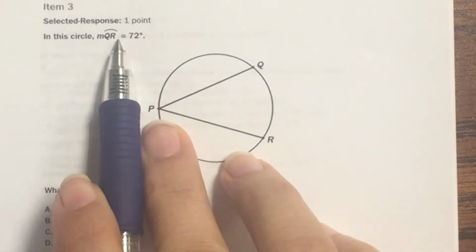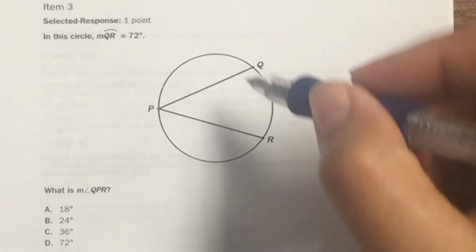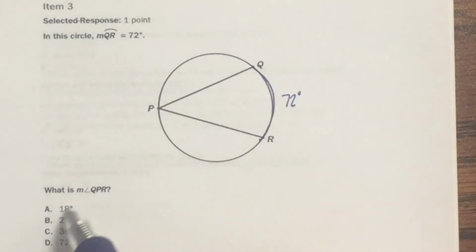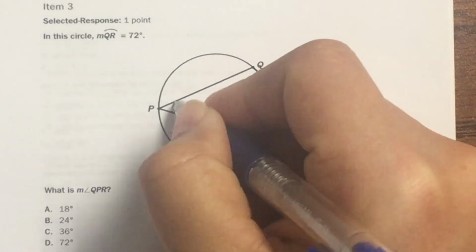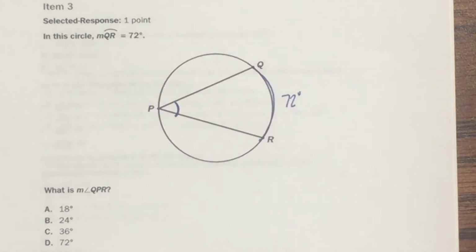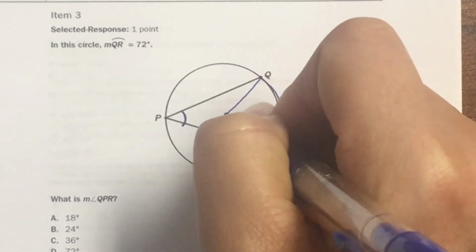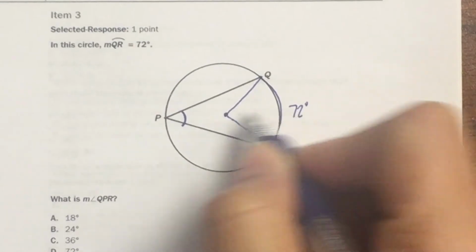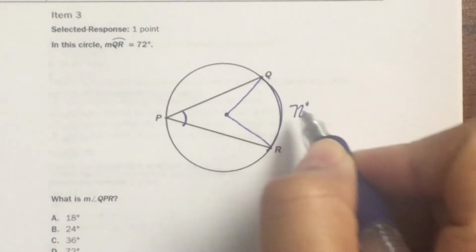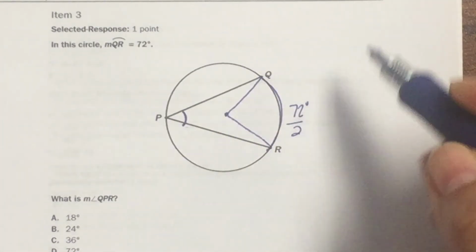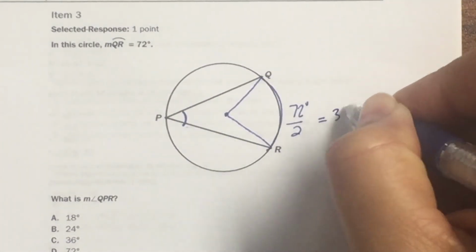All right, in this circle, the measure of arc QR is 72 degrees, okay? What is the measure of angle QPR? Okay, so do you remember the relationship in the circles? To the center is the same as the arc, and an inscribed angle is half of that. So 72 divided by 2 will give you angle QPR. So that's 36 degrees.